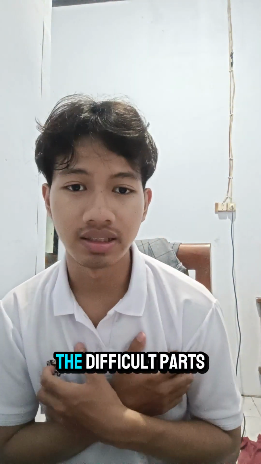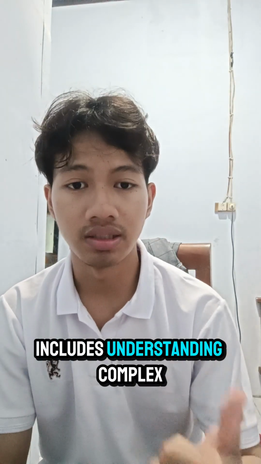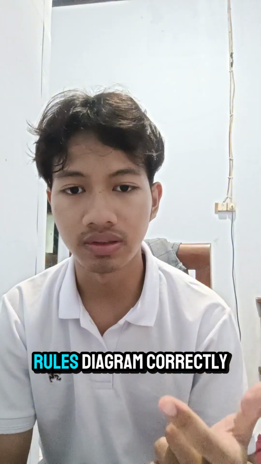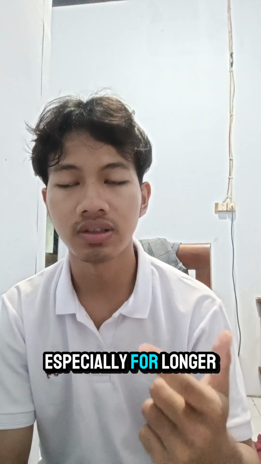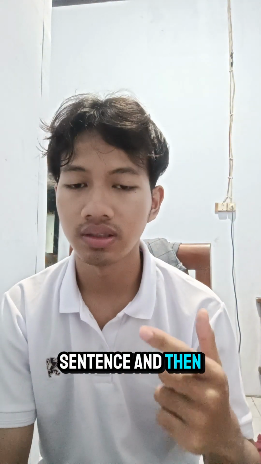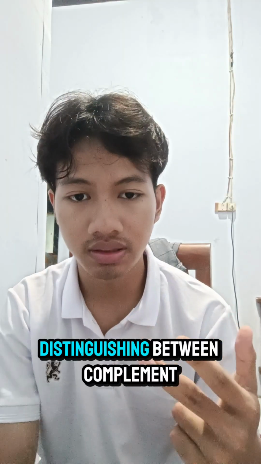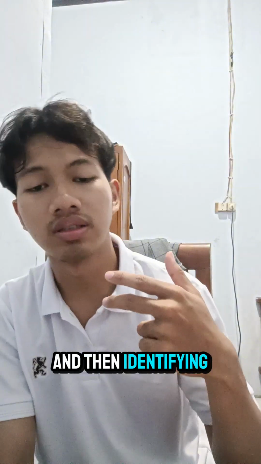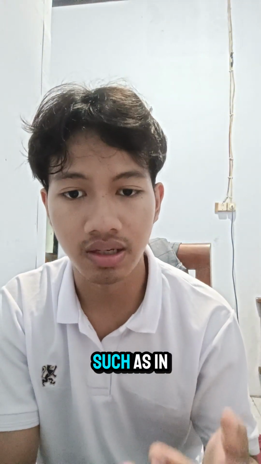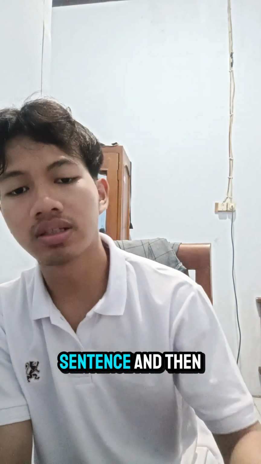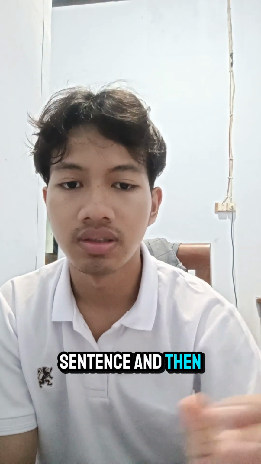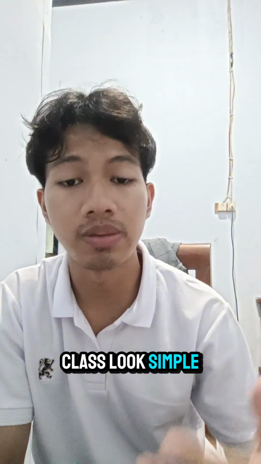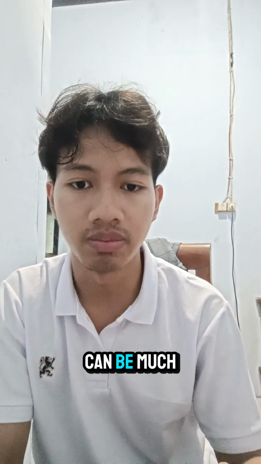For me, the difficult part includes understanding complex phrase structure rules and then drawing tree diagrams correctly, especially for longer sentences, and then distinguishing between complements and modifiers, and then identifying hidden structure such as in questions or passive sentences, and then sometimes explanations in class look simple, but real sentences can be much more complicated.